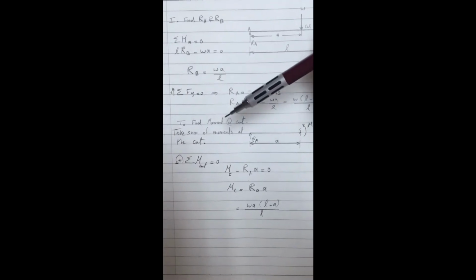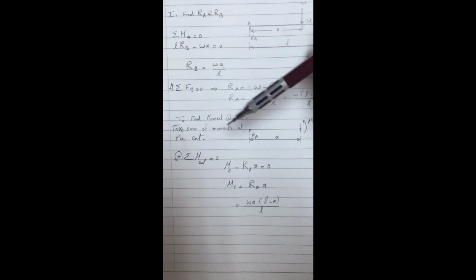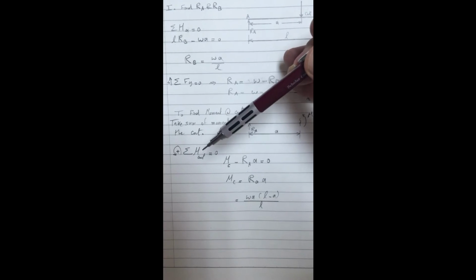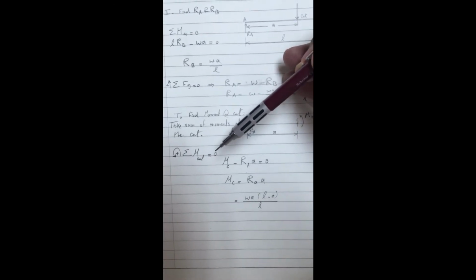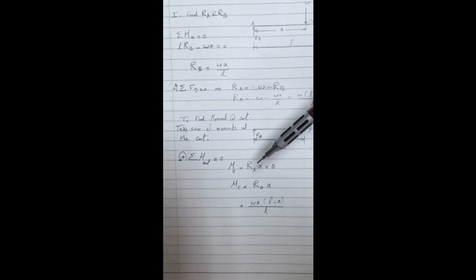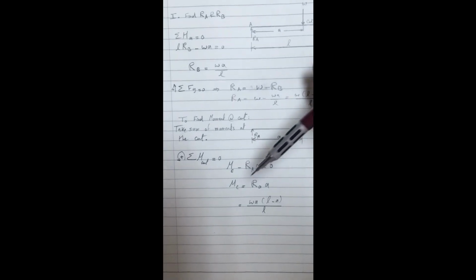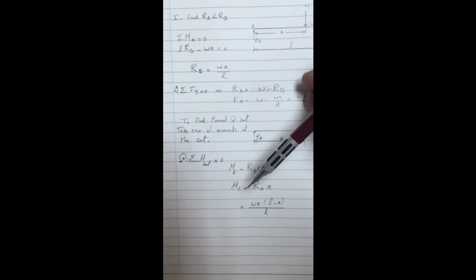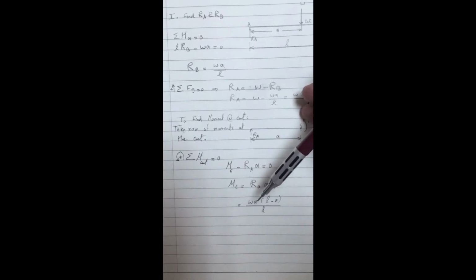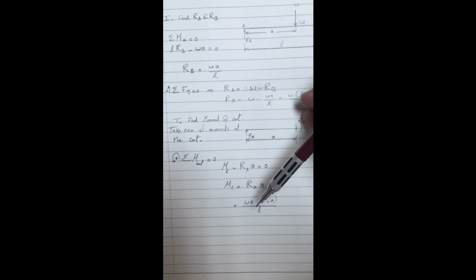And to find the moment at the cut, we take the sum of moments at the cut location, which is here sigma M at the cut equal to 0, and this gives us the equation M cut minus RA times A equal to 0. So M at the cut equal to RA times A, which is equal to W times A times (L minus A) divided by L.